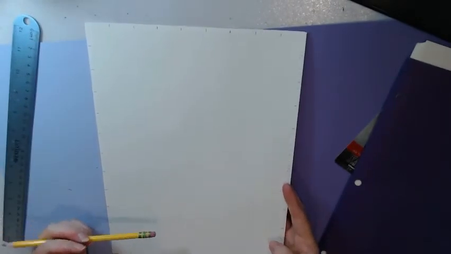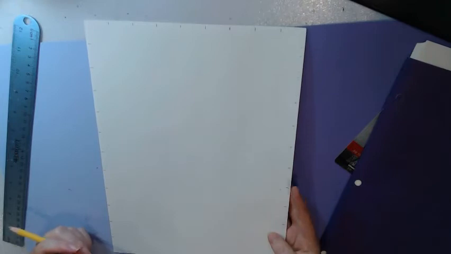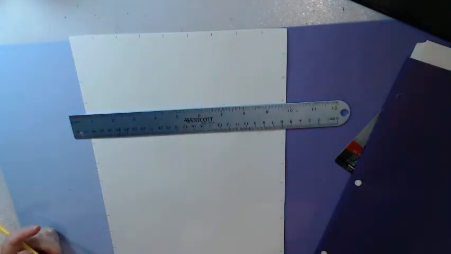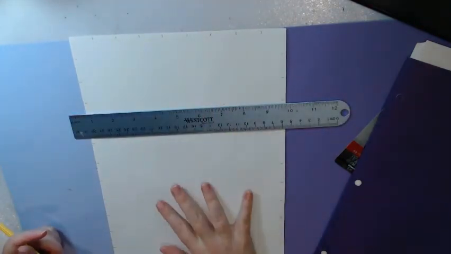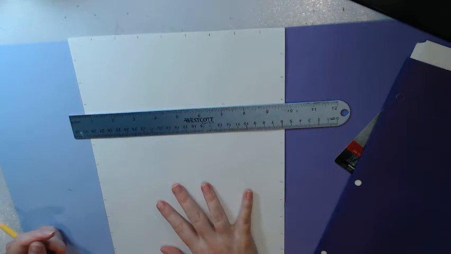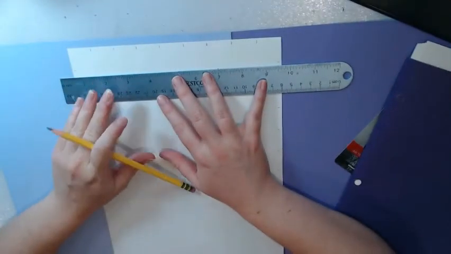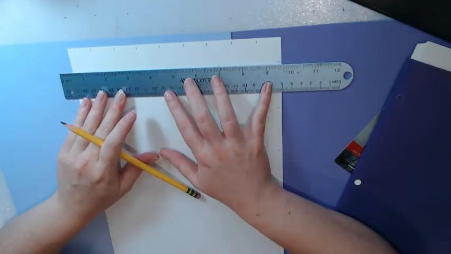Make sure your paper is marked all the way around before you start the next step. It's important to have your entire paper marked out so that way you can create nice, straight edges. If it's not a perfect grid, it's not going to work as well.